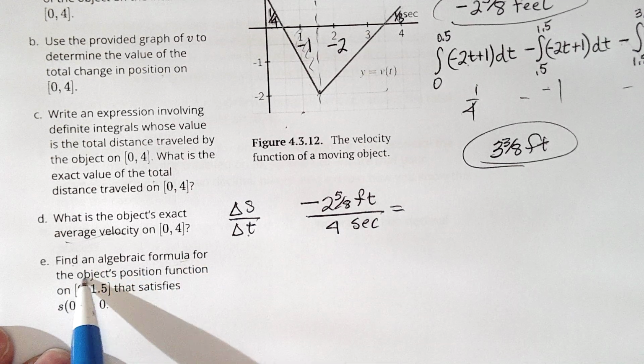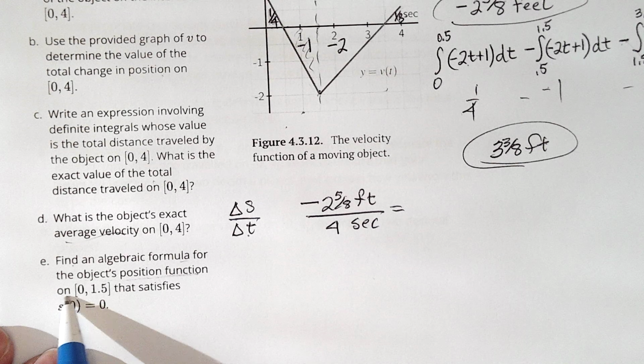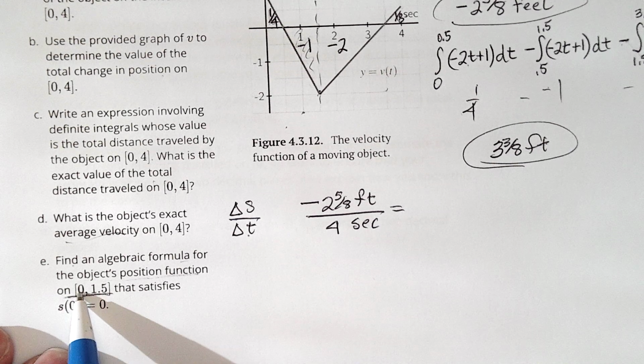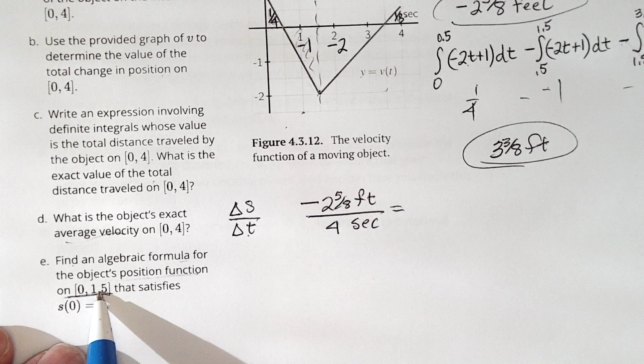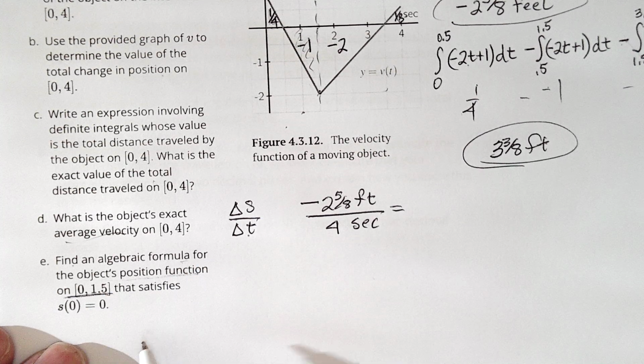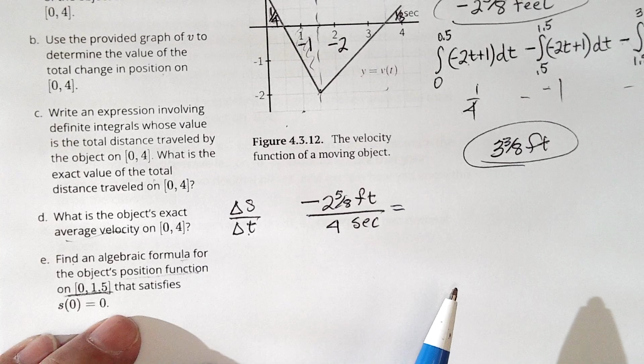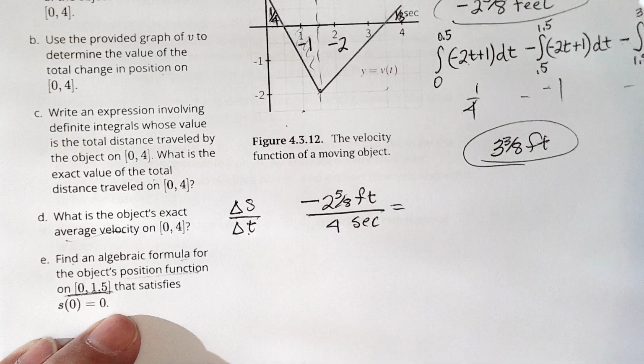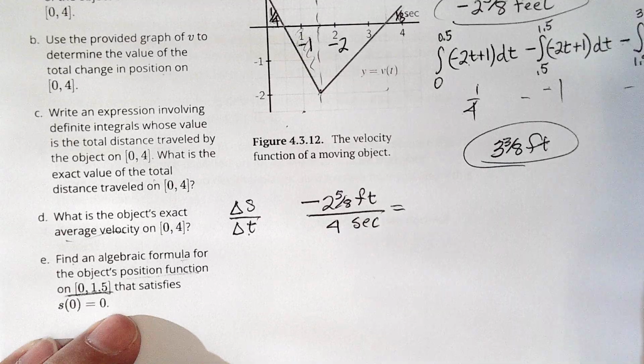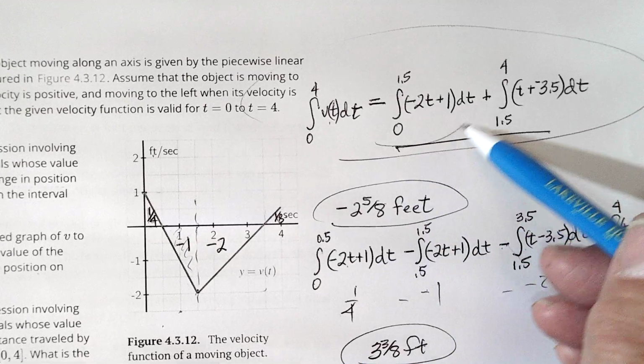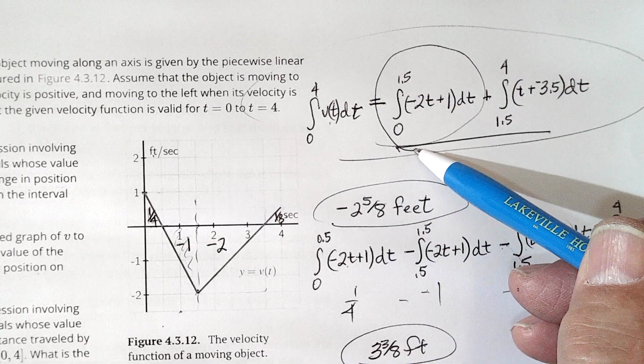Find the algebraic formula for the object's position on the interval from 0 to 1.5. So, algebraic formula. From 0 to 1.5, its change in position will be this.